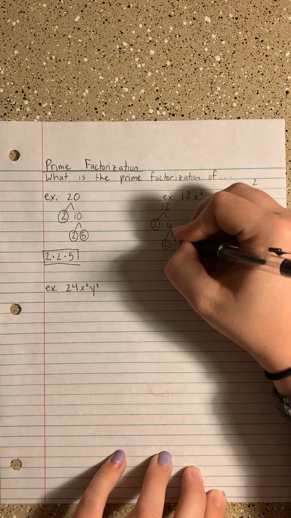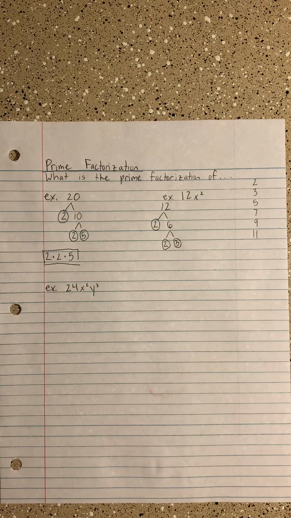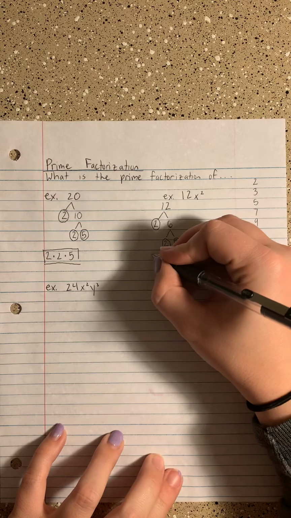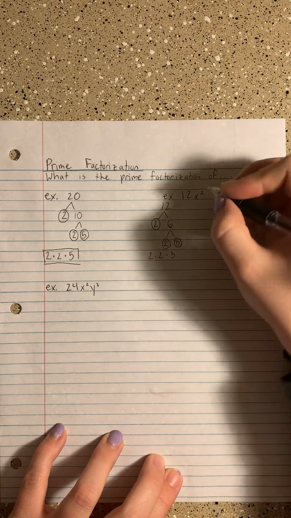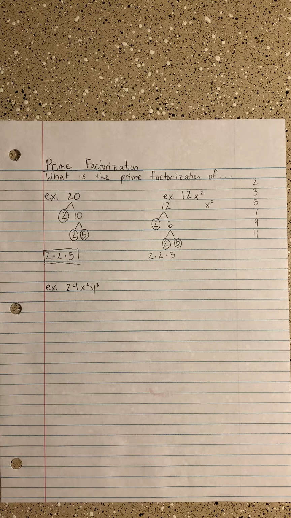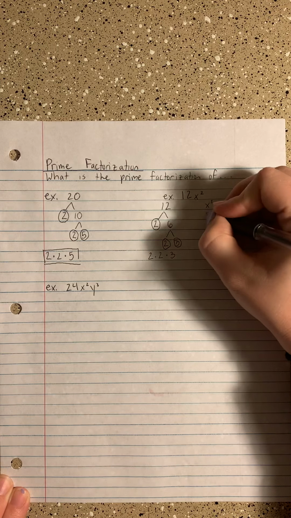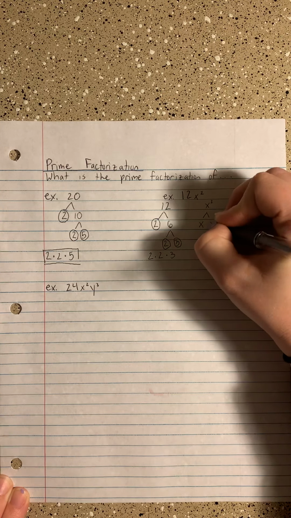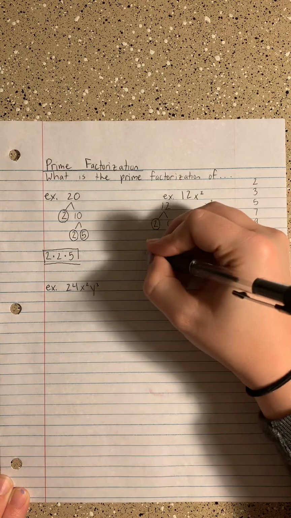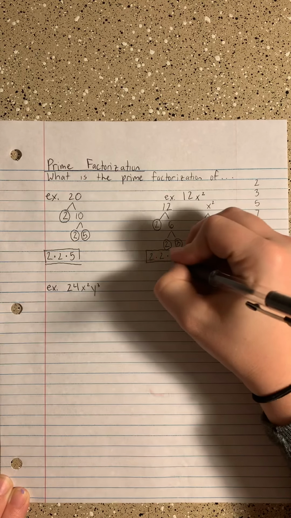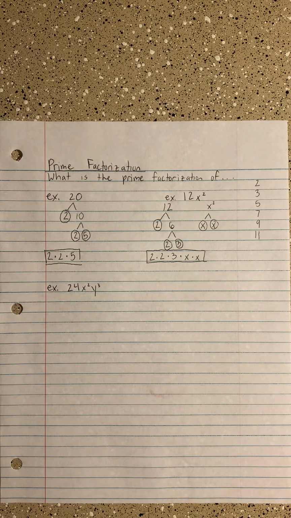So we've got 2 and 3. 3 is prime, so we have the prime factorization of 12, which is 2 times 2 times 3. Now we need to look at x squared. When you're doing the prime factorization of variables, you just want to break it down to its letter. So for example, the prime factorization of x squared would break down to x and x. So it'd be x times x. So 2 times 2 times 3 times x times x would be the prime factorization of 12x squared.